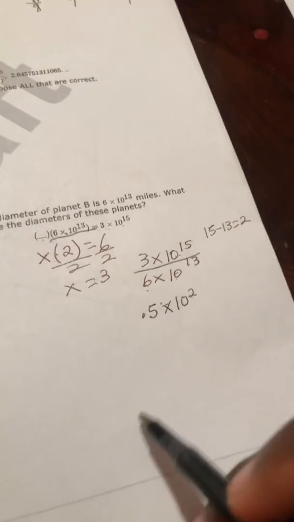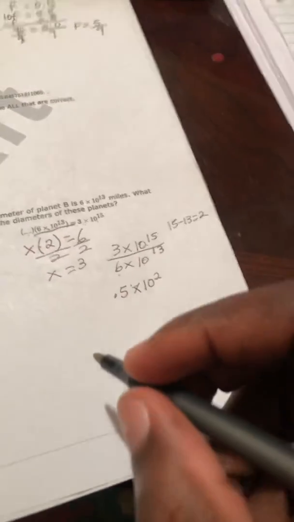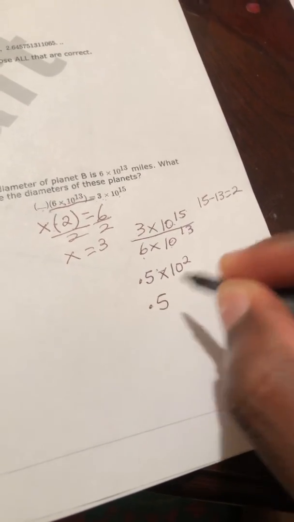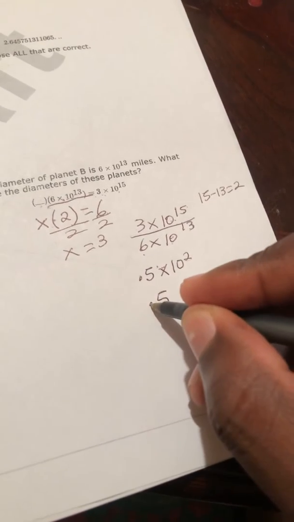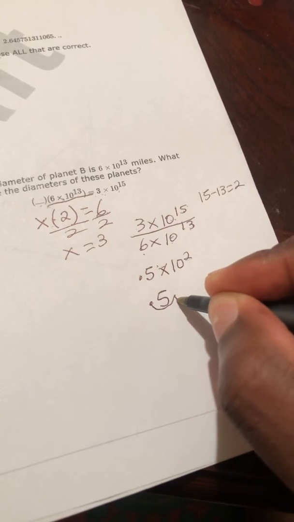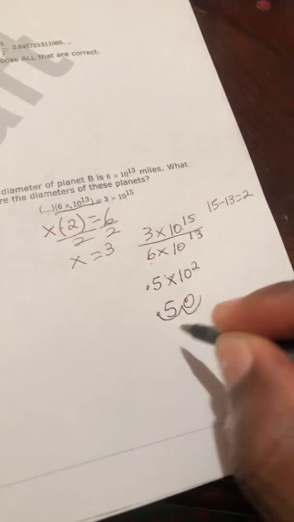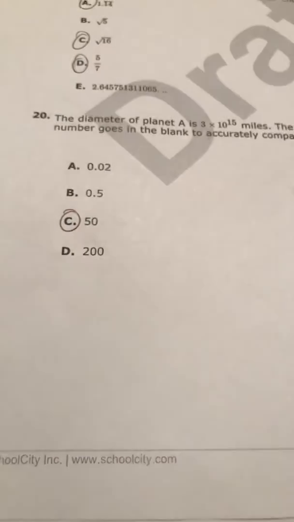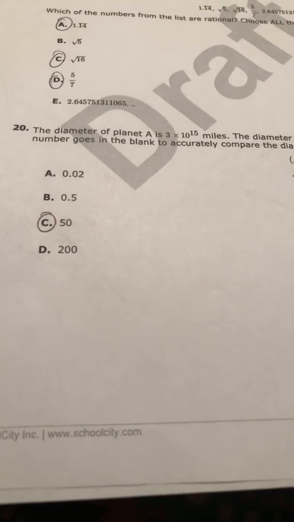Okay, so 0.5 times 10 to the power of 2 in standard notation would be 0.5. Since this is a positive, I'm moving to the right 2 times. 1, 2. Then I fill in my zeros, so that makes that 50. And that's how we got C, which is 50. All right, guys, when you turn this in, make sure you're showing work.